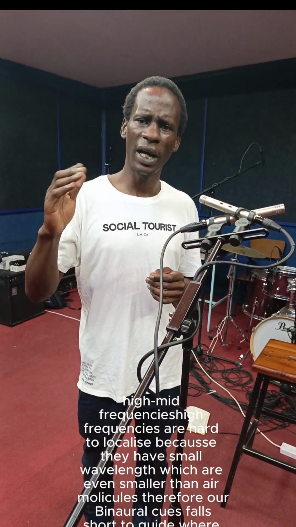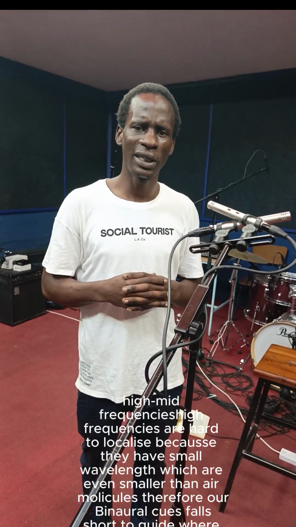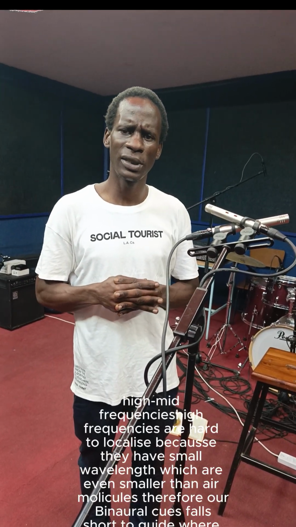Therefore, the interaural level difference is usually used to localize high frequencies. And to be specific, frequencies which are very high are hard to localize. Let's say above 10 kilohertz, you can't easily localize those sounds.